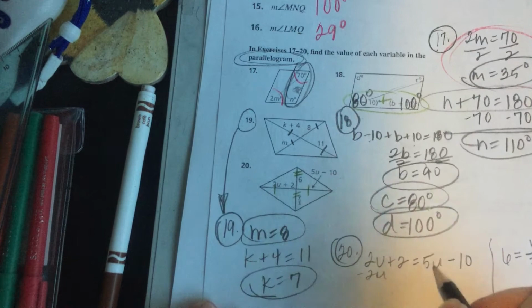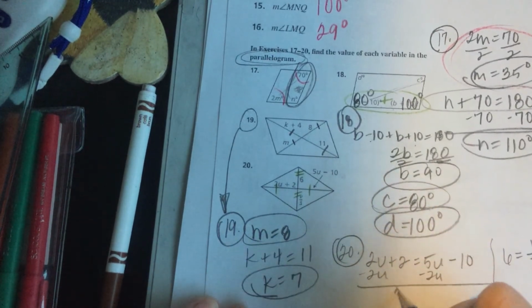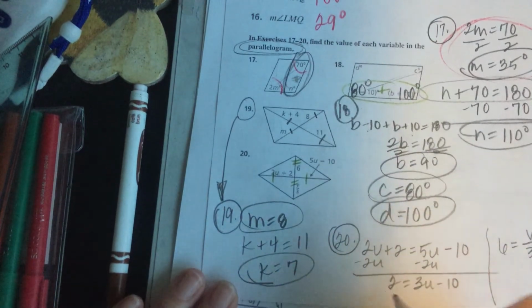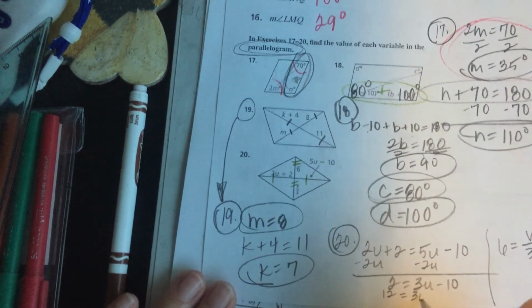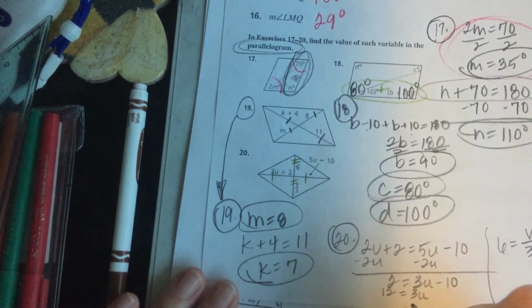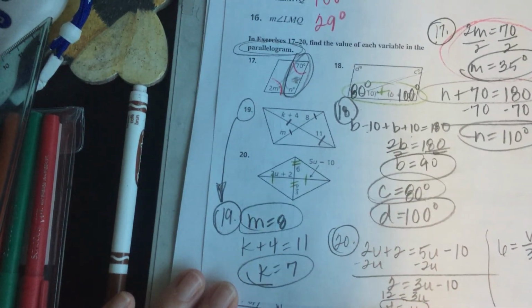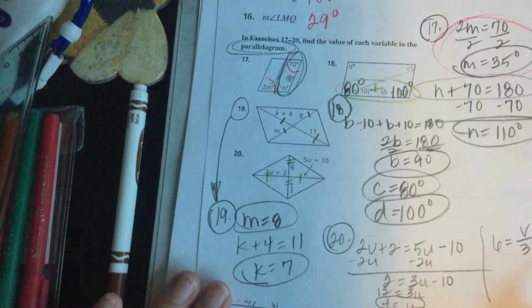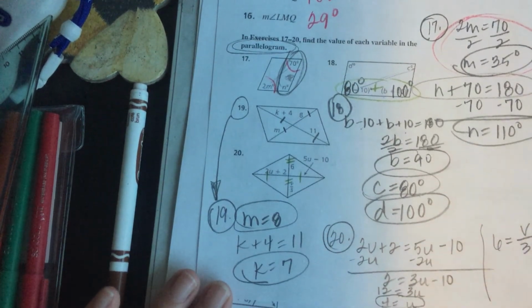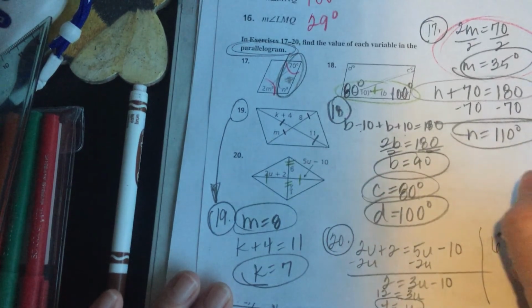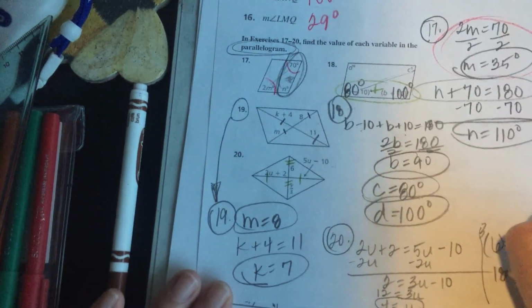I'm going to take 2 u's away from both sides. 2 is equal to 3u minus 10. When I add 10 to both sides, I'm going to get 12 is equal to 3u. When I divide by 3, I'm going to get u as 4. I didn't show all those steps down there because I was squished. And then to find v, I'm going to undo dividing by 3 by multiplying both sides by 3. So 18 is v.